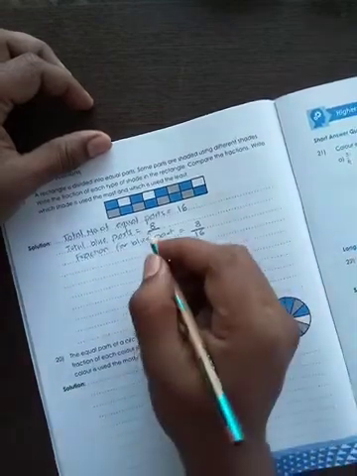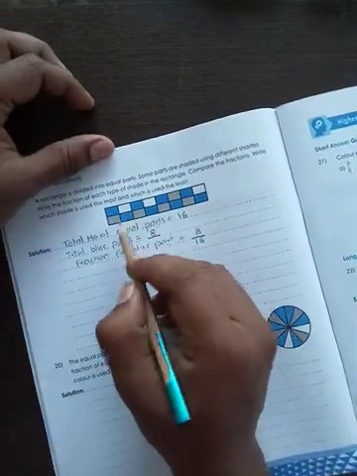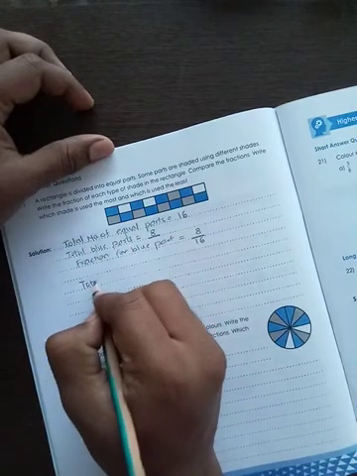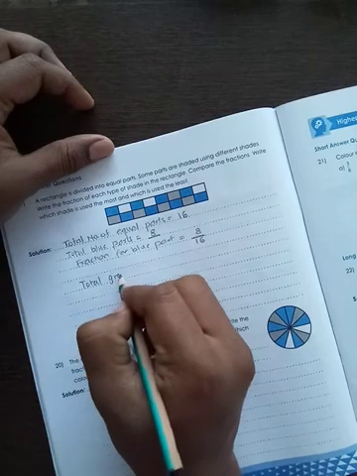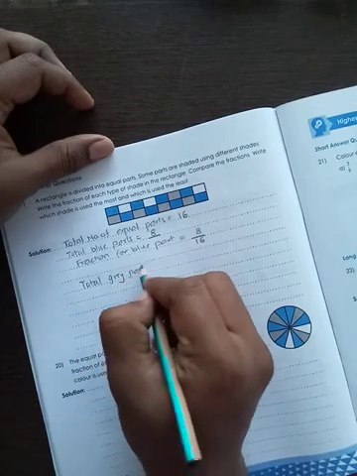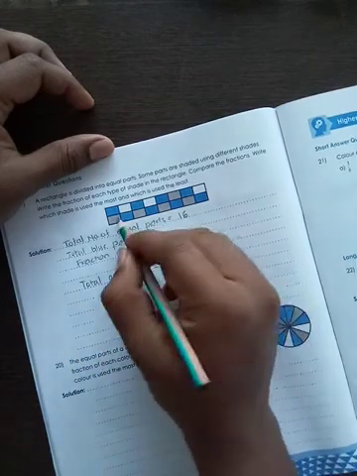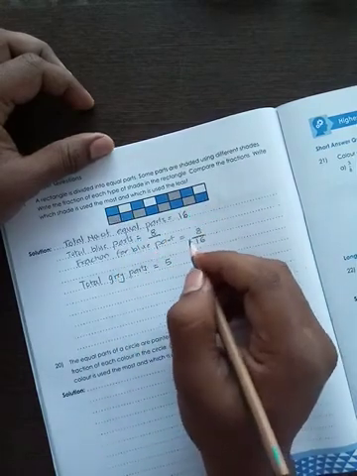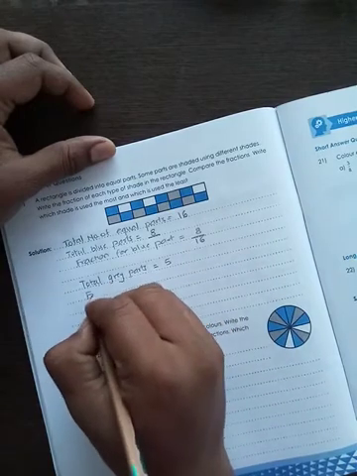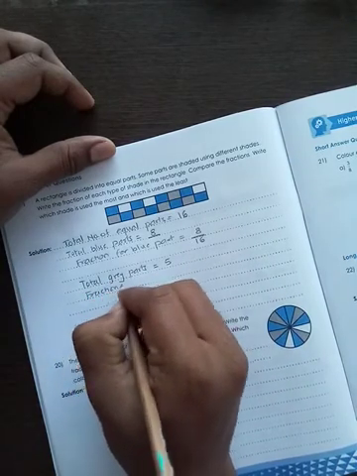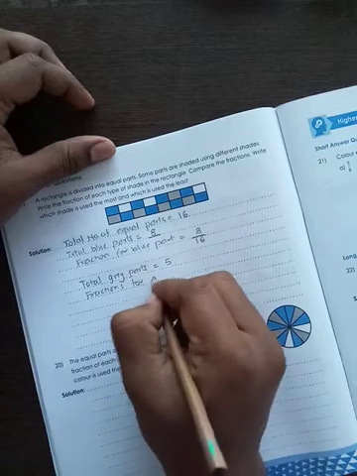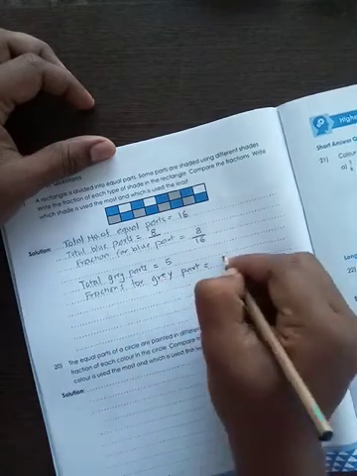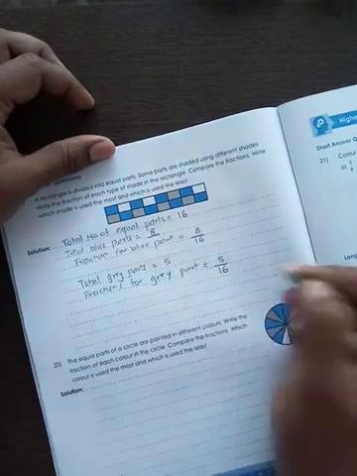ठीक है. नाउ फॉर टोटल ग्रे पार्ट्स, one two three four 5, they are 5. So the fraction for gray parts is equal to, आएंगे हमारे 5 upon 16.